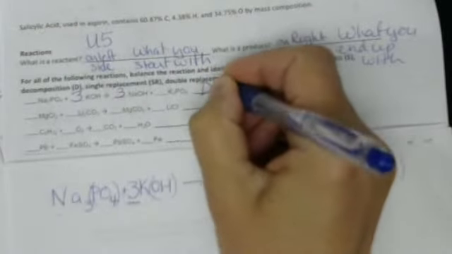Now it's fully balanced. So if we're going to identify this, what's happened is the sodium and the potassium switch places. So this would be a double replacement.